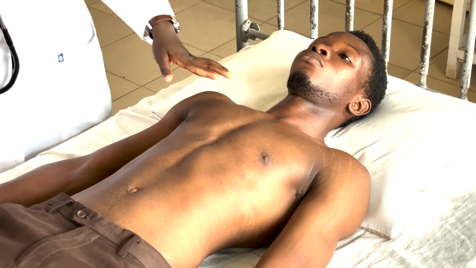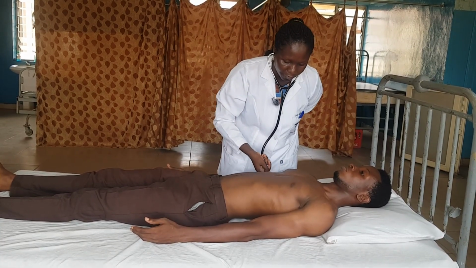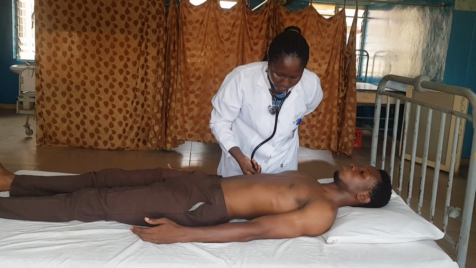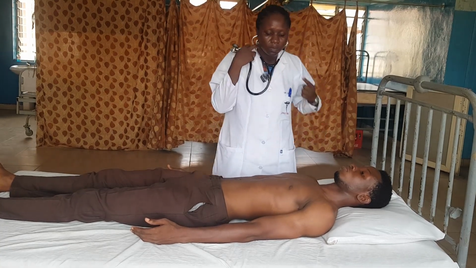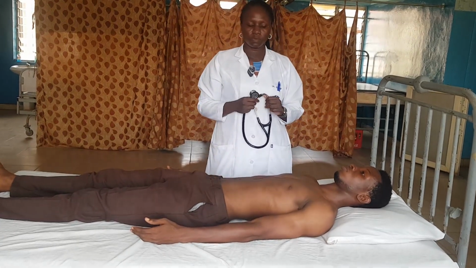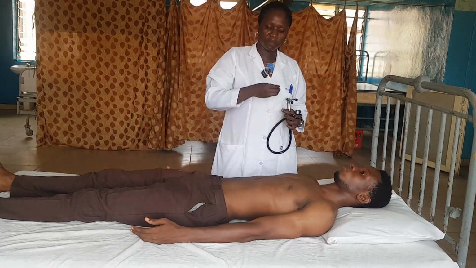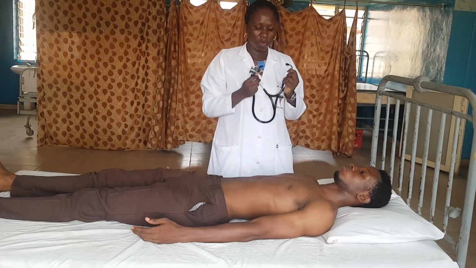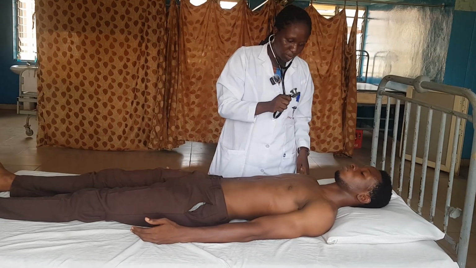So when you are done listening to the breath sounds, you check what is called the vocal fremitus. Just like when the patient verbalizes 99 when you tell him or her, then you listen over the stethoscope. That feels nice. Whenever this touches your chest, you say nice, okay?